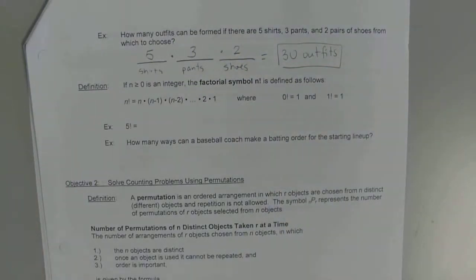So you could have a different outfit for every day. Granted, one outfit would just be a difference of shoes, right? You'd be wearing the same shirt and same pants. But to me, that's still pretty remarkable that you could have that small of clothing and still have that many different outfits.